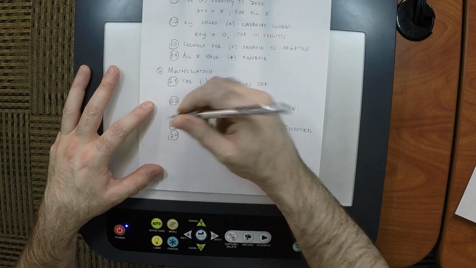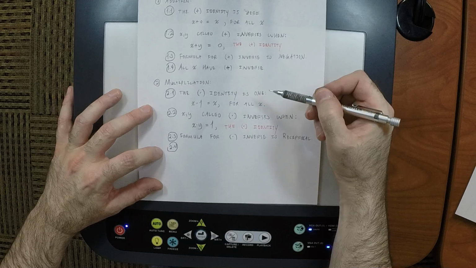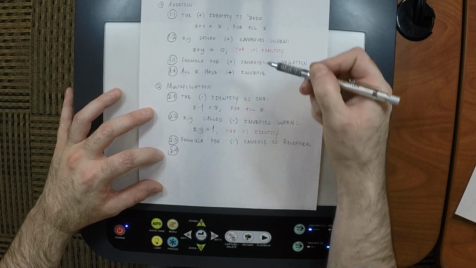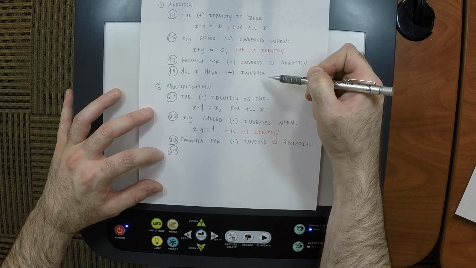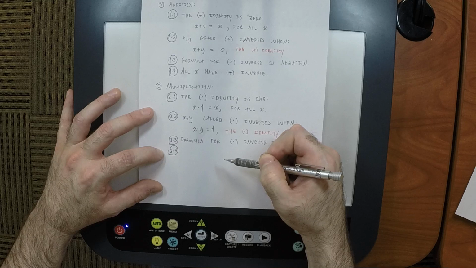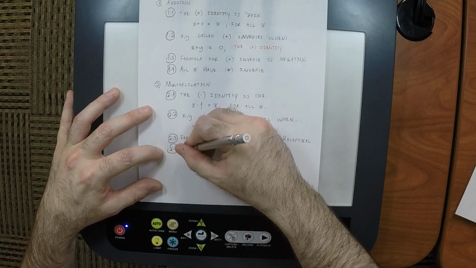All right. And the question now is which numbers have a multiplicative inverse? Well, they all have an additive inverse. Which ones have a multiplicative inverse? Everything except 0.